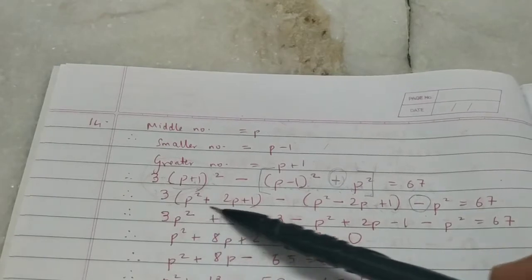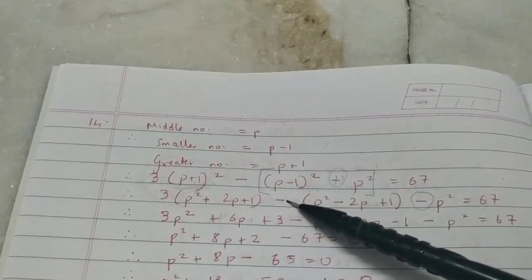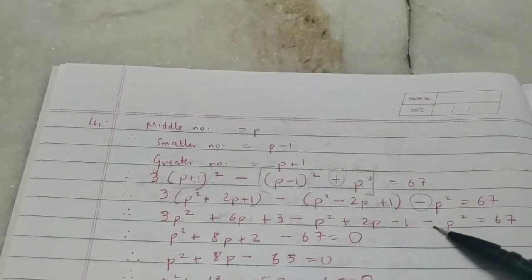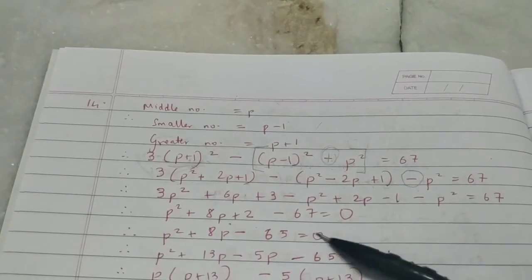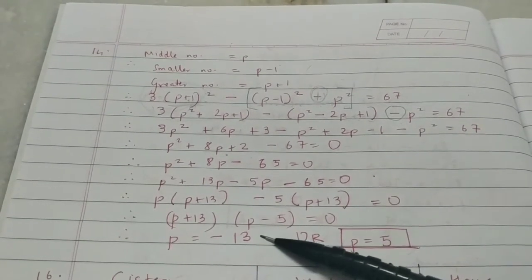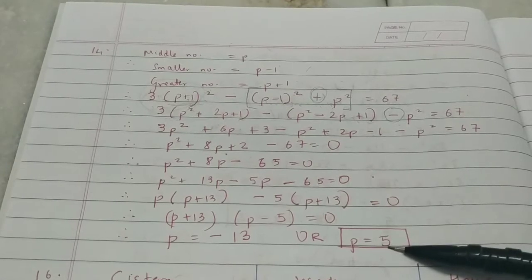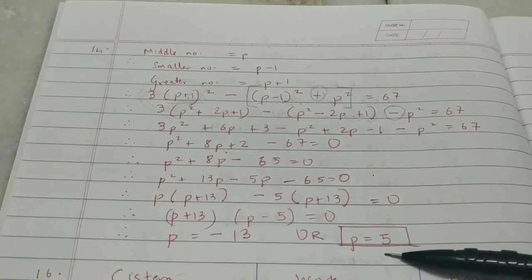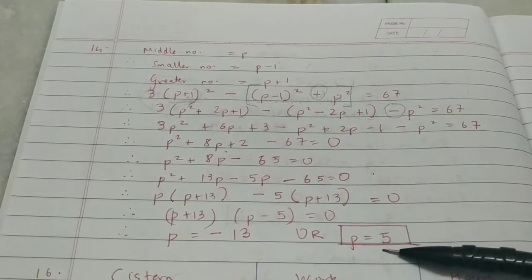So distributive multiplication here. Here we have minus outside, so all the signs will change. This will become minus p square plus 2p minus 1. This will remain as it is. And now get all the like terms together and we get a quadratic equation. Splitting the middle term, we get 2 values of p. The negative value is rejected and we get the positive value of p as 5. If they would have asked us for the 3 consecutive numbers, it would have been 4, 5 and 6, because remember, p was the middle number.